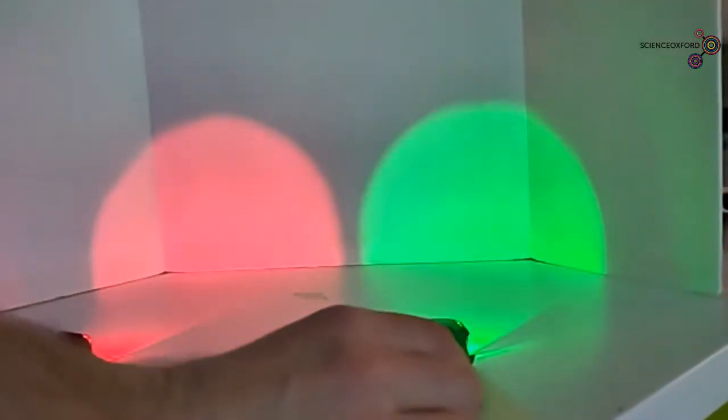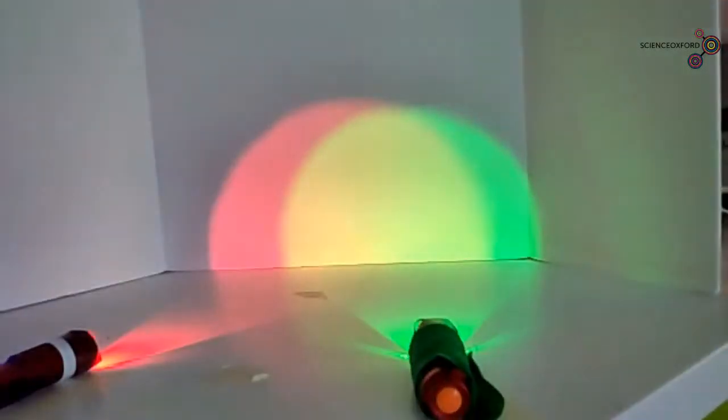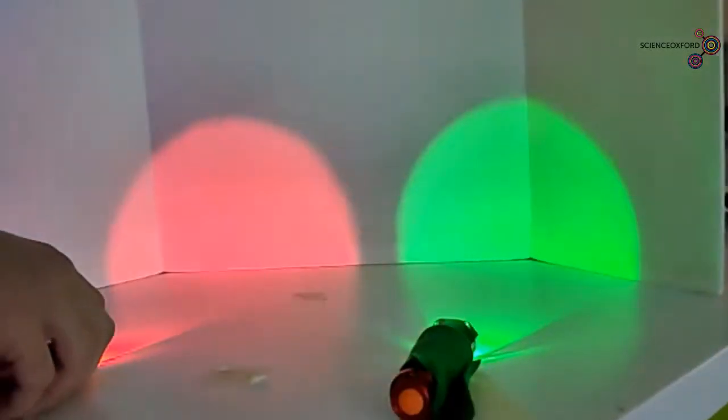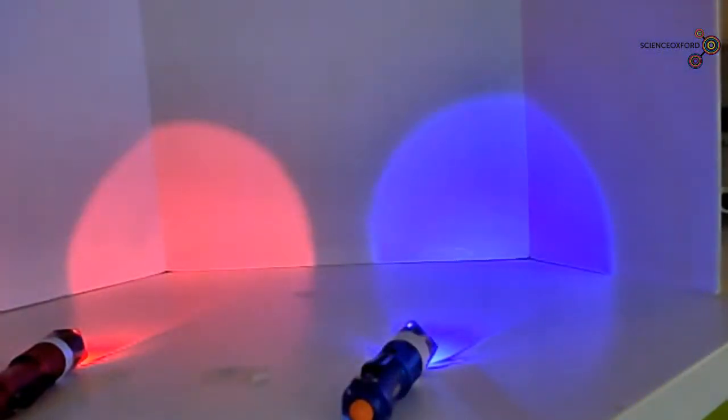Let's have a little look. So when red and green light combine together, it gives us yellow light. I wonder who guessed that correctly. What happens, do you think, if I mix my red and my blue light together? What color do you think I'd get from mixing red and blue?